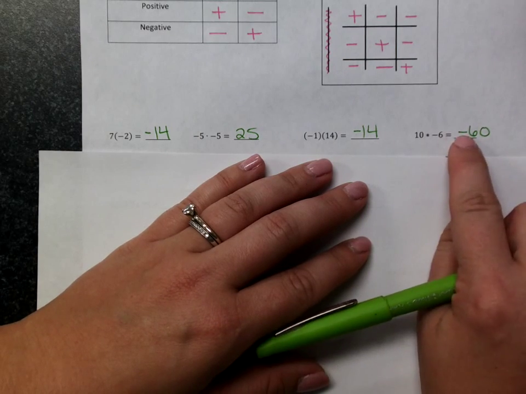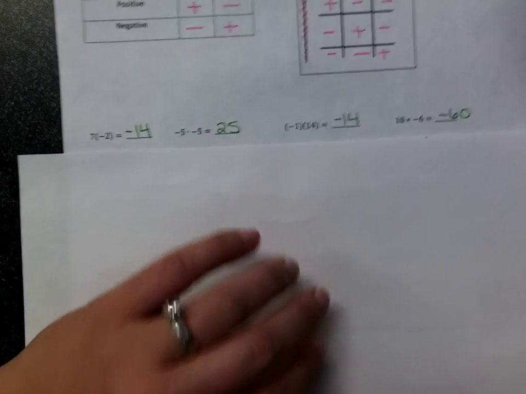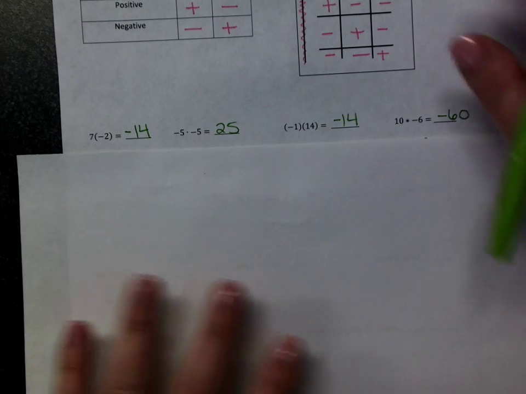And make your negatives very clear so that you can see them, so that you enter them correctly on your homework.